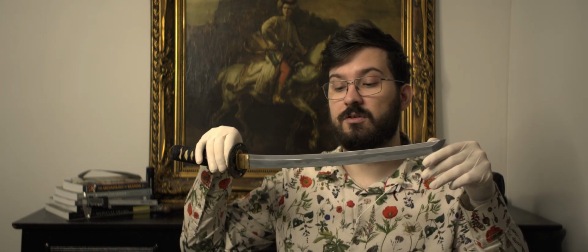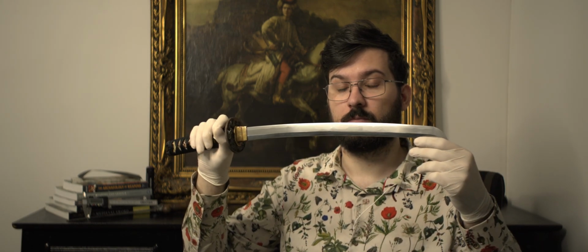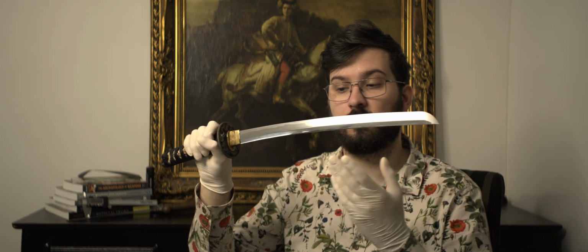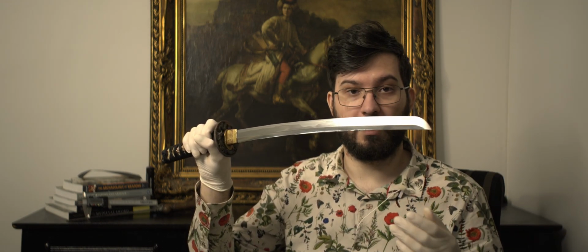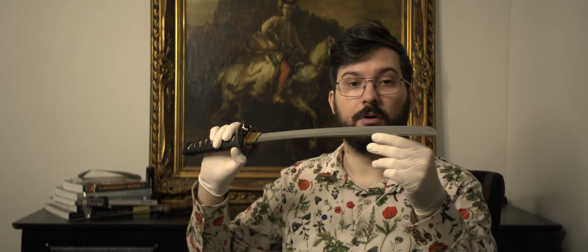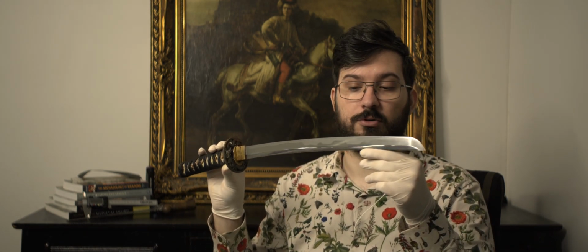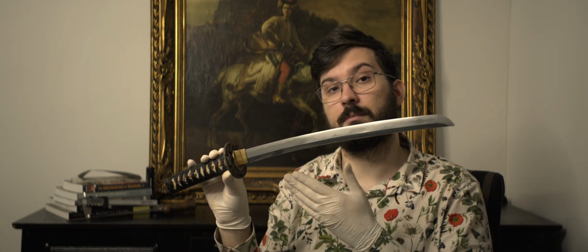This blade has numerous flaws on it, not in the form of cracks, but in the form of inclusions and open welds. Therefore, it is not a particularly valuable sword. However, it is still kept in impeccable polish.